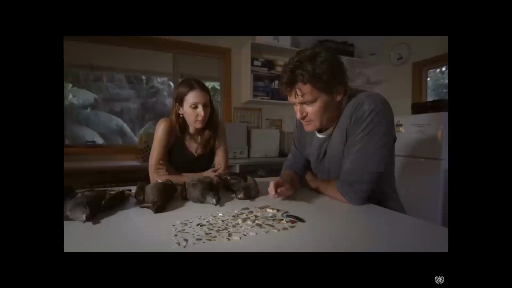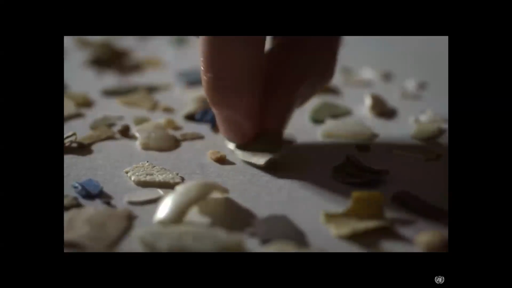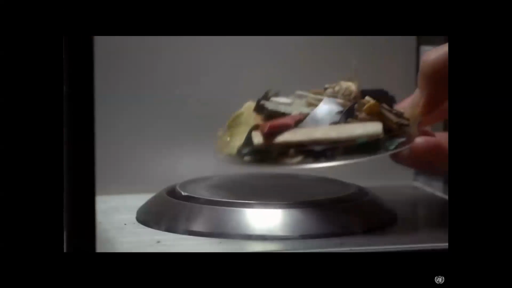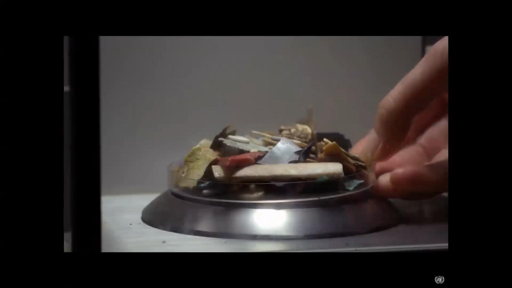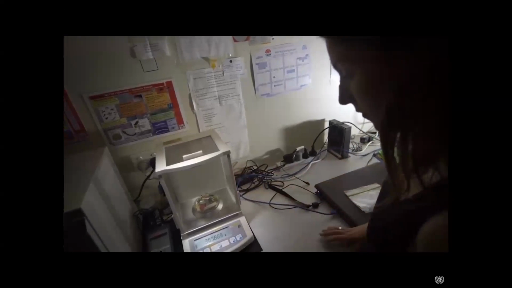Jen, I counted 234 pieces of plastic out of that one bird. Is that a record? Not even close, unfortunately. So for the species, the record is 276 pieces of plastic inside of one 90-day-old chicken. And that plastic, when we weighed it out, accounted for 15% of that bird's body mass. That's a pretty scary statistic.